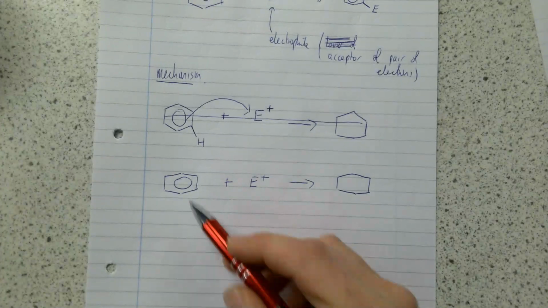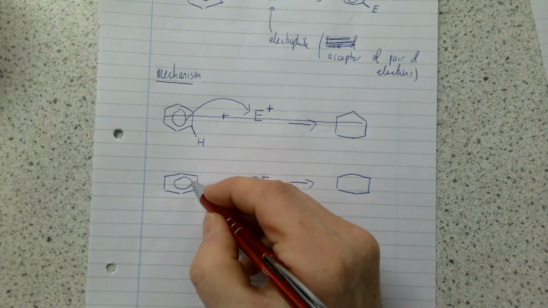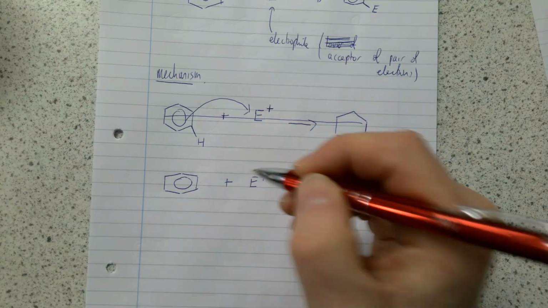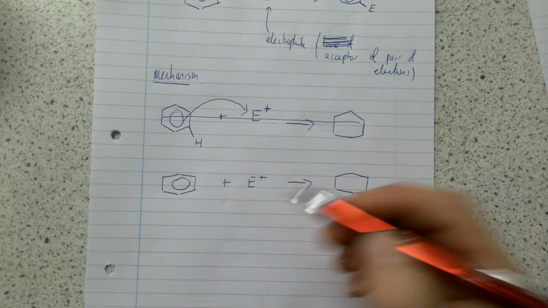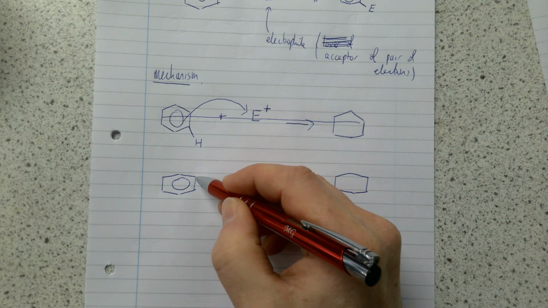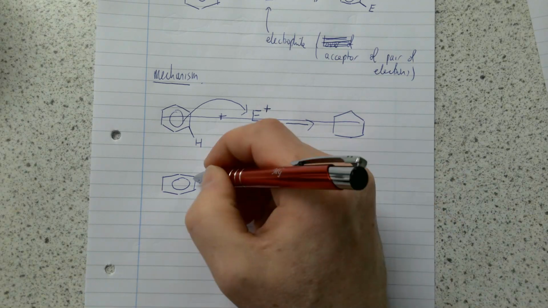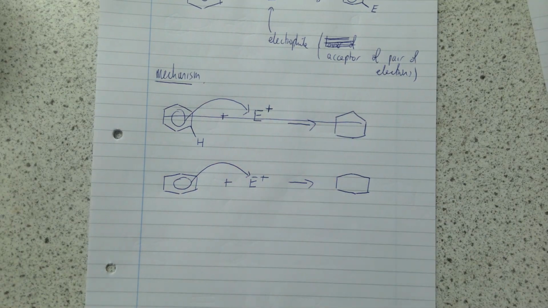So I'm not going to draw the hydrogen on there. I'm going to show this arrow coming through one of the carbons. You don't have to show it coming through one of the carbons, but I quite like to because it shows you that you're forming a bond between that carbon and the electrophile. So that's why I did that. And drawing the hydrogen on the carbon below probably added to confusion, right? So just get rid of it.